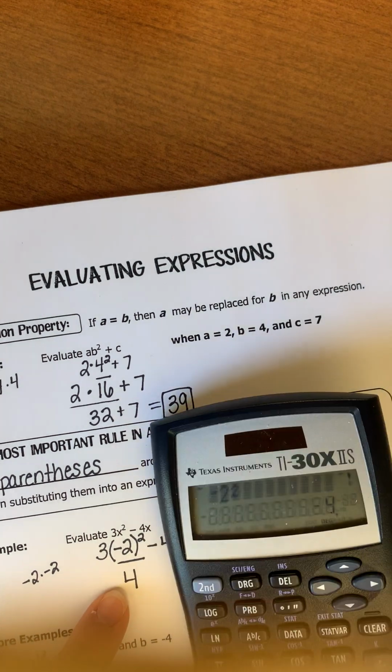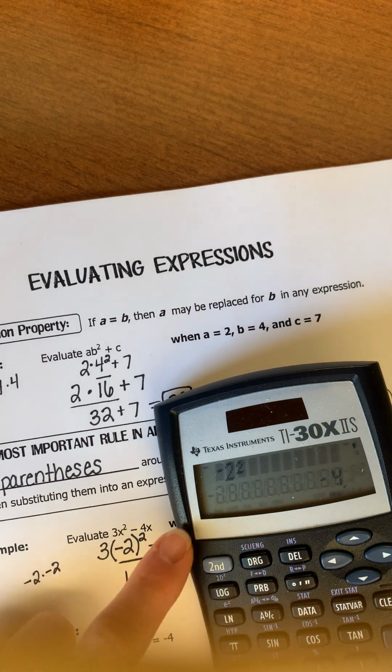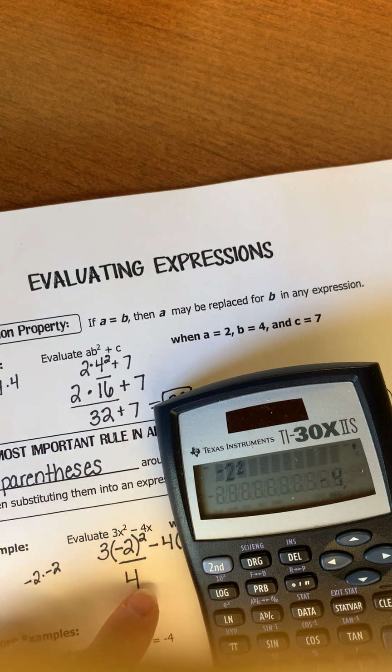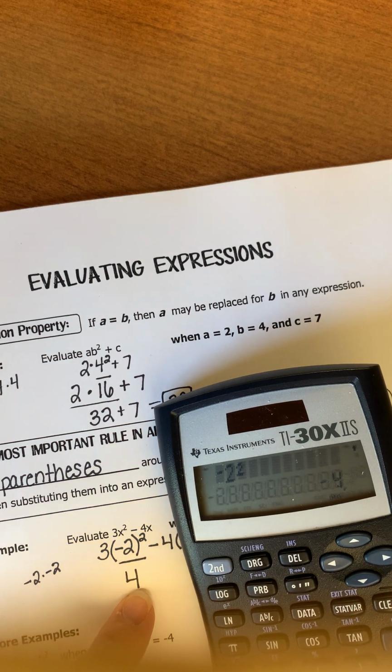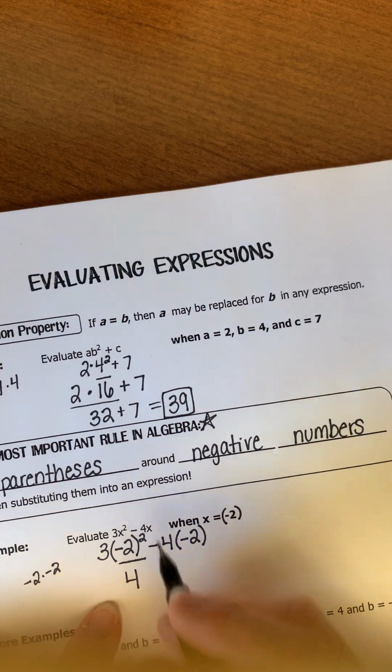What I want to show you is if you don't include the parentheses. So I had a negative 2 and I just squared it. It's going to give you a negative 4, which is then incorrect. So you have to watch that. I will remind you throughout the whole lesson.